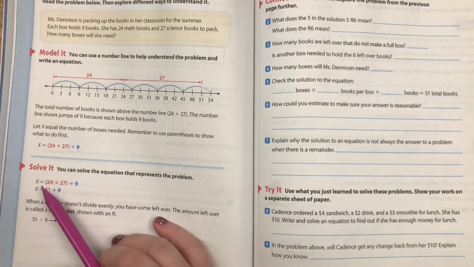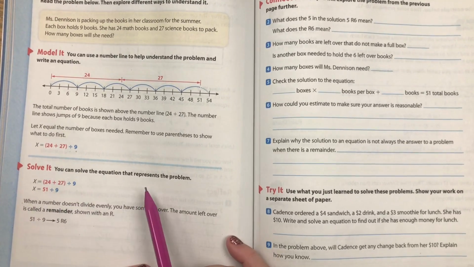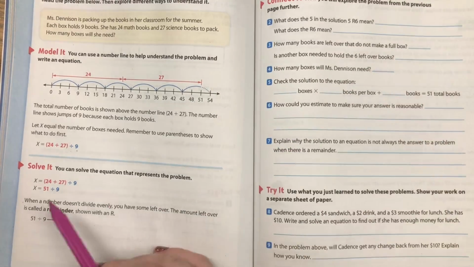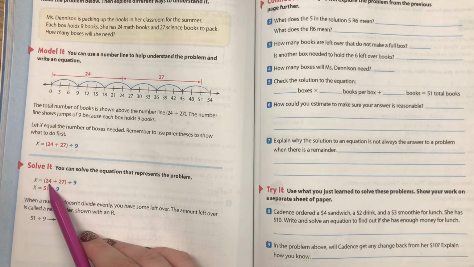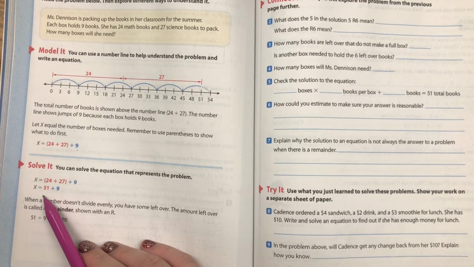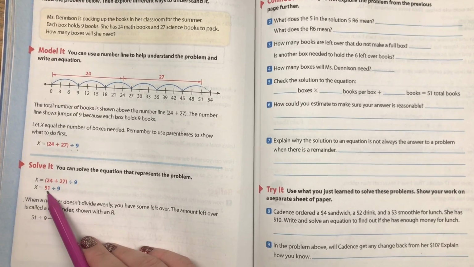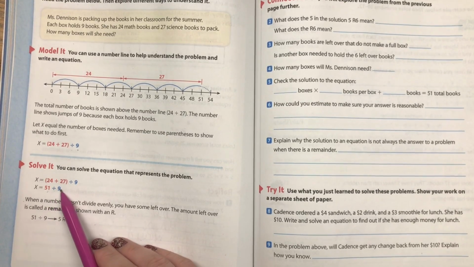Okay, so down here they're saying here's how we can solve it. You can solve the equation that represents the problem. X equals (24 plus 27) divided by 9. First thing you do is those parentheses. So 24 plus 27, they're telling us, is 51. And then we're going to divide that by 9.